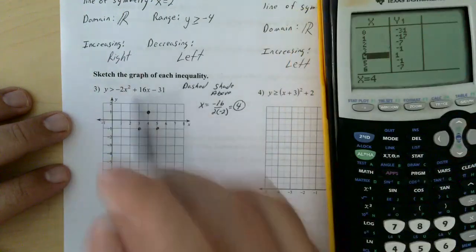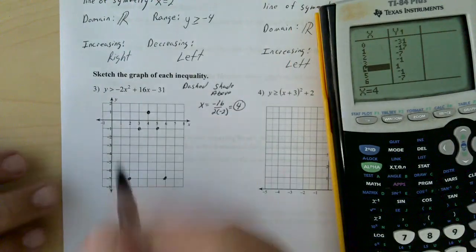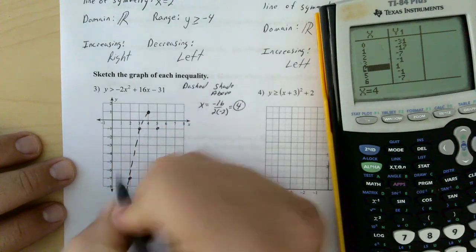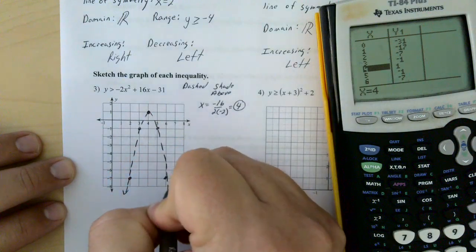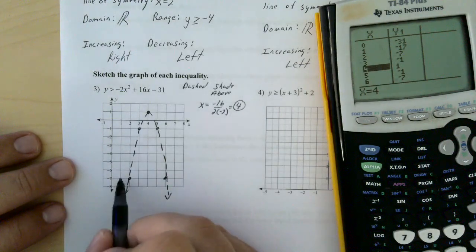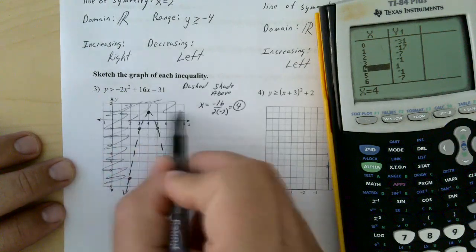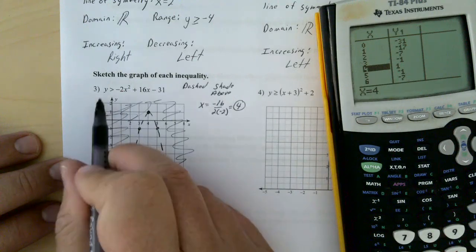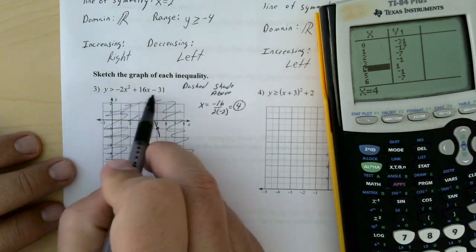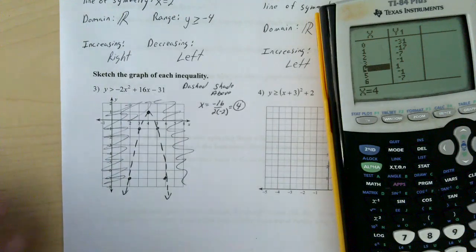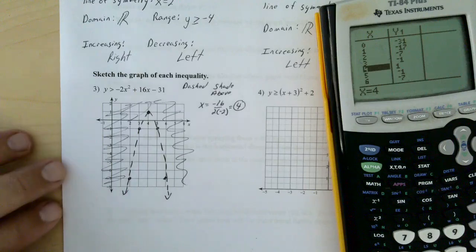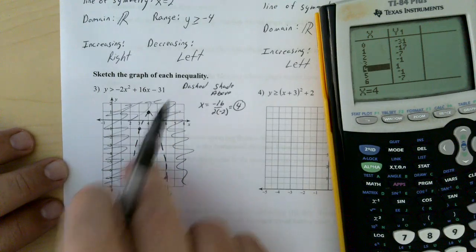Okay? So now, again, get the 5 dots, and then know in this case, I'm going to connect it with a dashed curve. My graph has to be dotted or dashed. And then I am going to be shading all the points above. How you could test this is pick a point above, like (0, 0). If you replace the y with a 0 and these x's with 0, you get a true statement. 0 is going to be larger than -31. It wouldn't matter what ordered pair you plug into this original problem, it will be a true statement. Any points below would be a false statement.